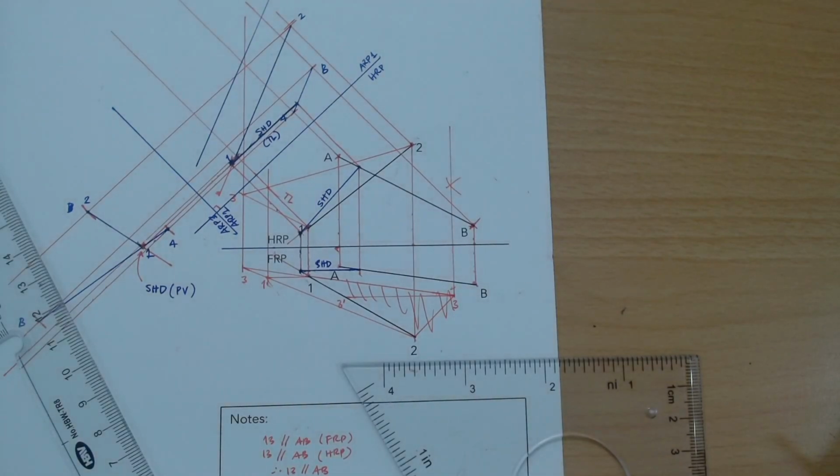Hindi nyo naiisipin yung extension. SD, mamaya na lang natin gagawin yun.